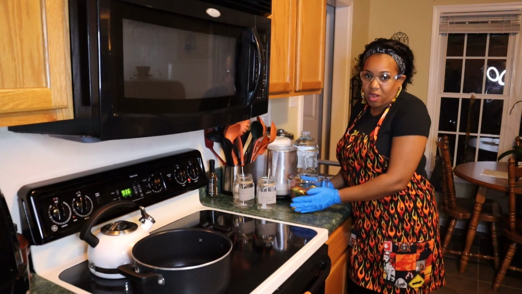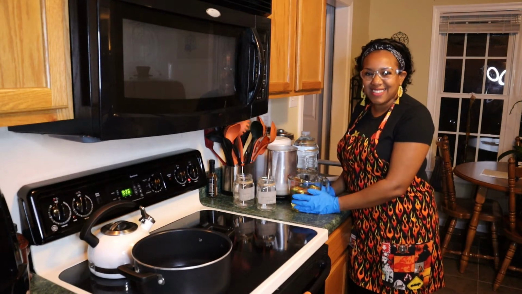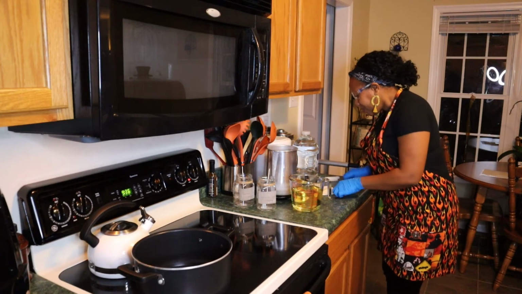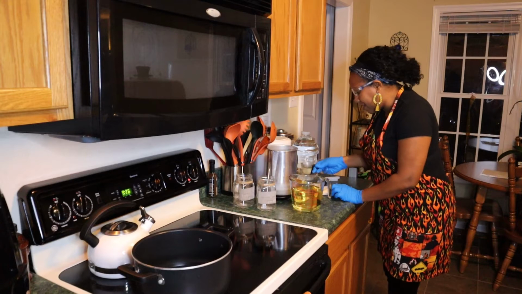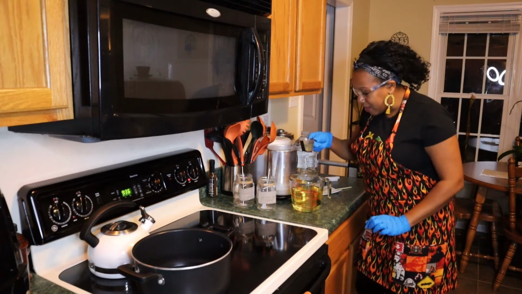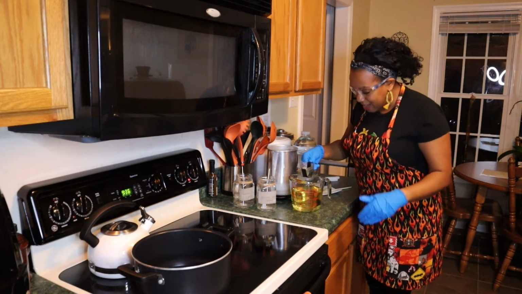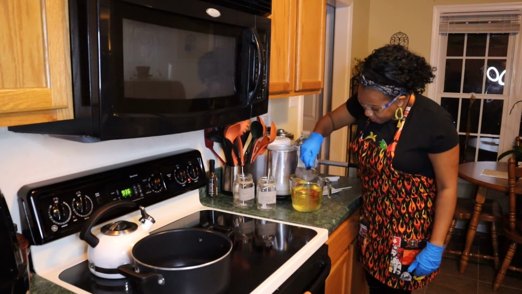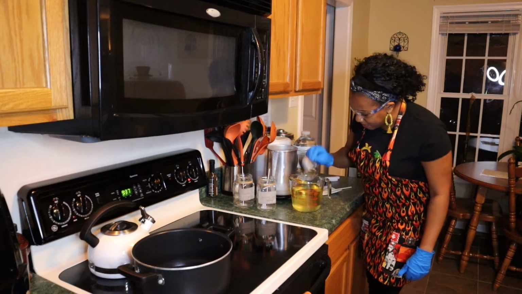Now it's liquid. What caused it to turn into a liquid? Heat. So heat does change state of matter. I'm going to then add my fragrance oil so that my candles will smell yummy. Let's get every drop in.